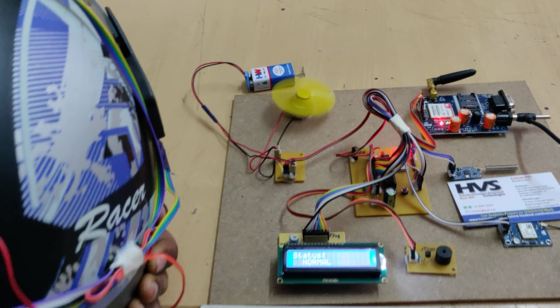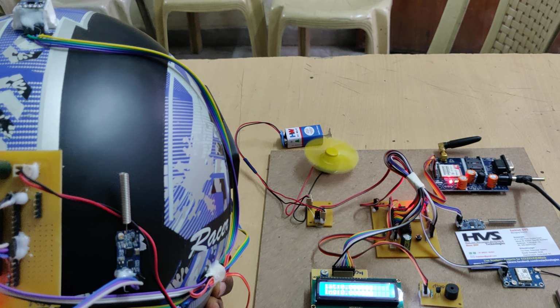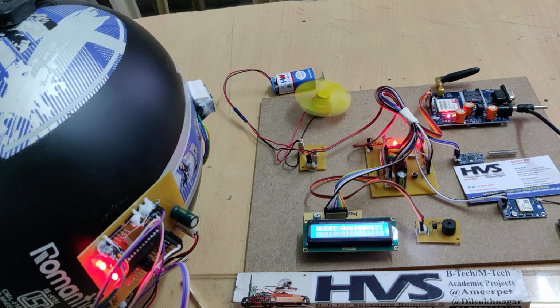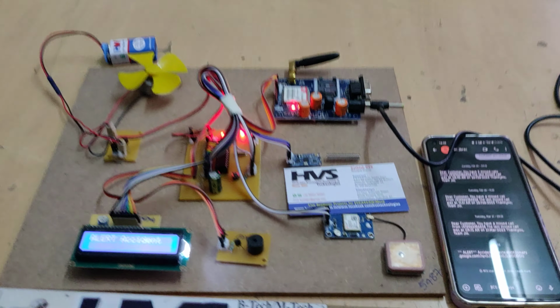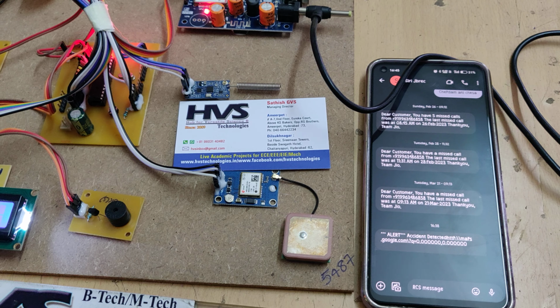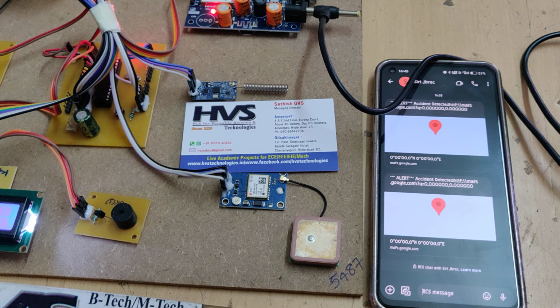So the ignition got switched on. If any accident is detected, we get the SMS alert.